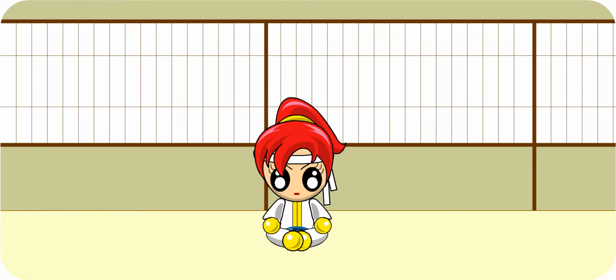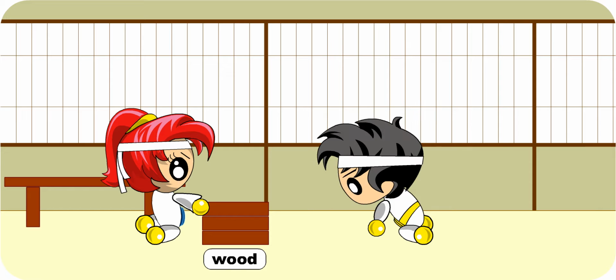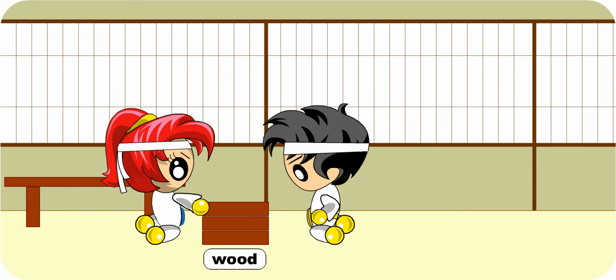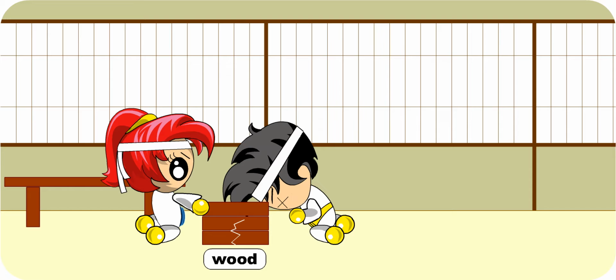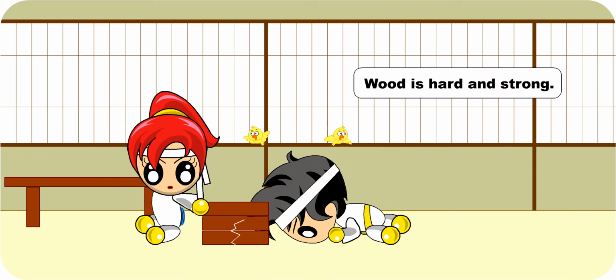Let us now look at the properties of the materials that we have discussed just now. Okay. Now, you see that wood can be used to make furniture. Which property is important for this case? It must be hard and strong.